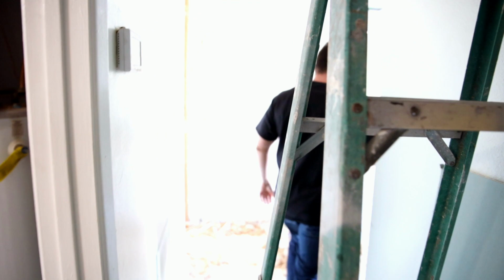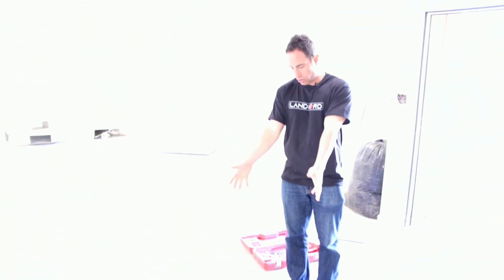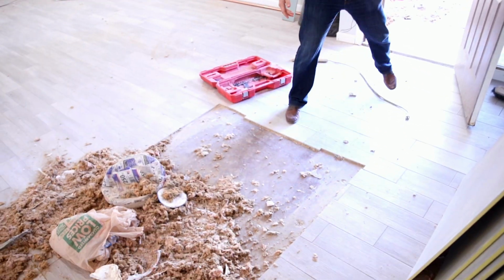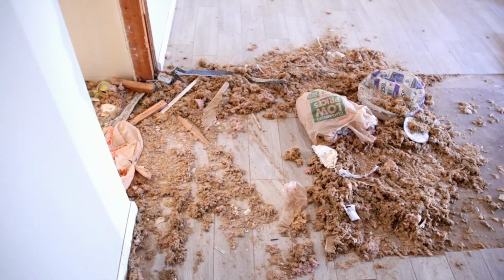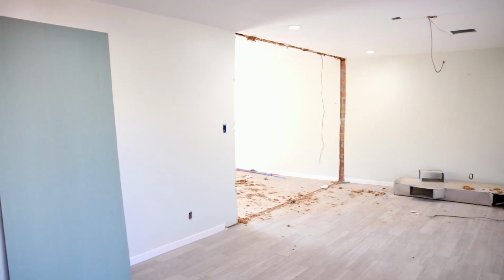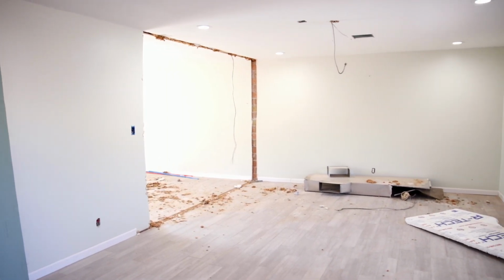You walked in here before in this room, and this was highly congested. You had a huge closet, which you could tell where it was. So as soon as you walked in the door, you're feeling boxed in a closet. This home was tight and congested. Now it's wide open. We got good ducts. You're coming into the kitchen.